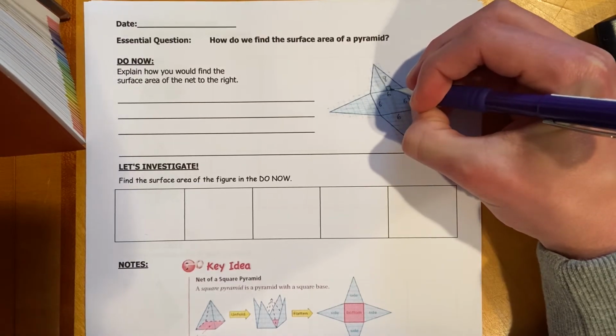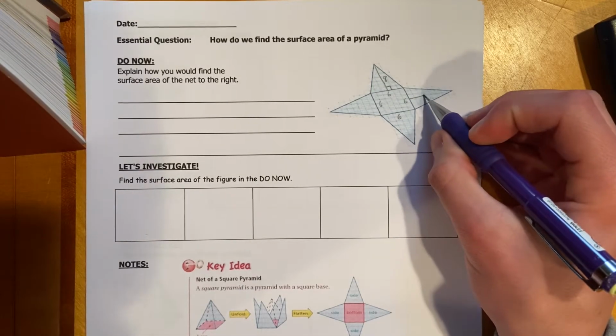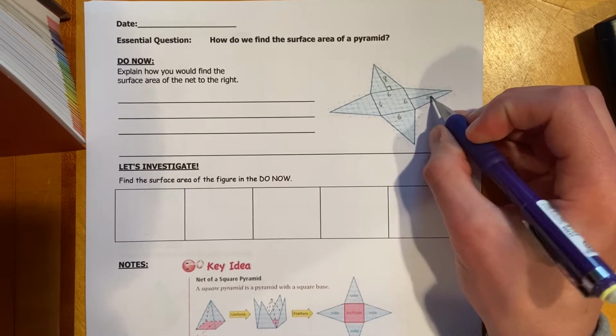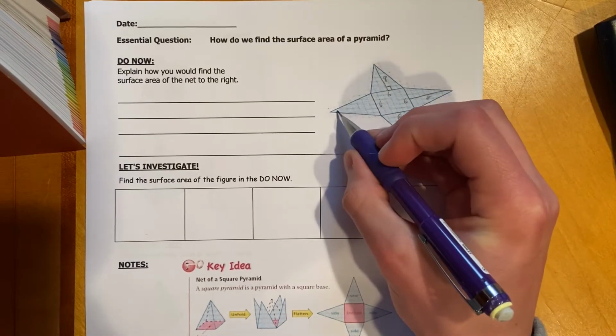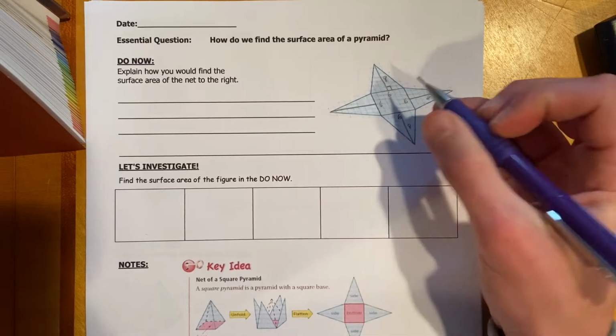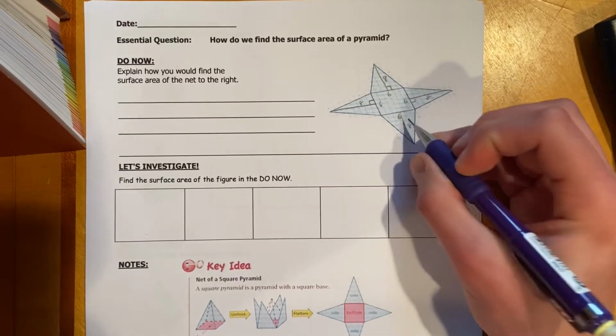This is a triangle. I'm going to make a nice right angle box there. Each of these heights is indeed 8. I'm going to label it for each of the 4 triangles that we have here. And we have 4 right angles also.